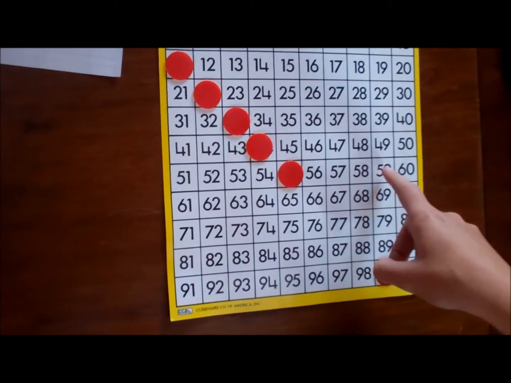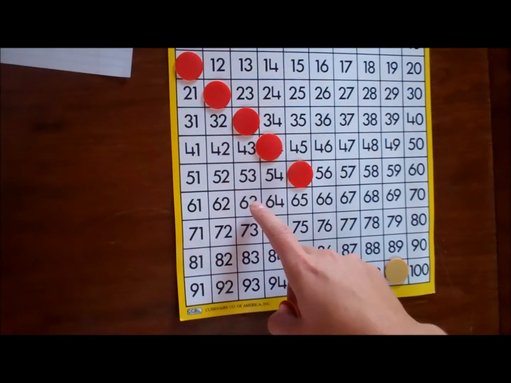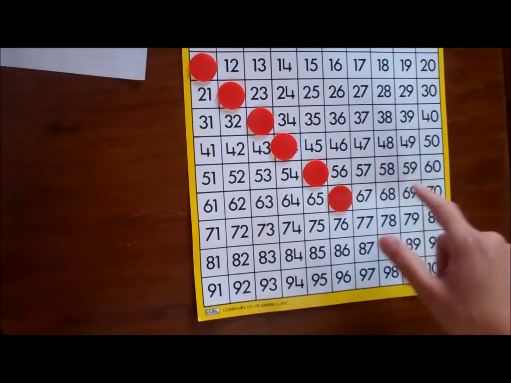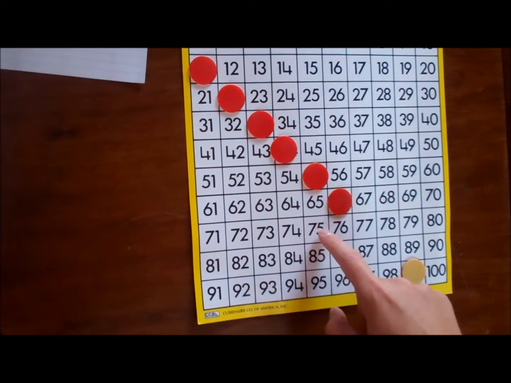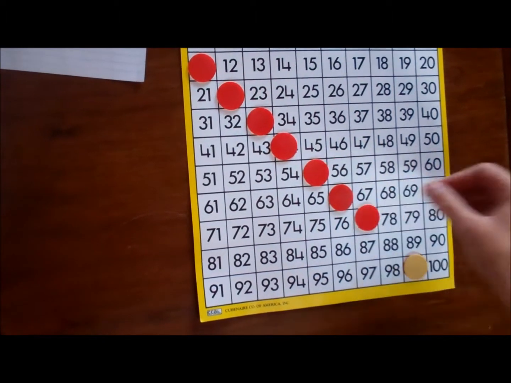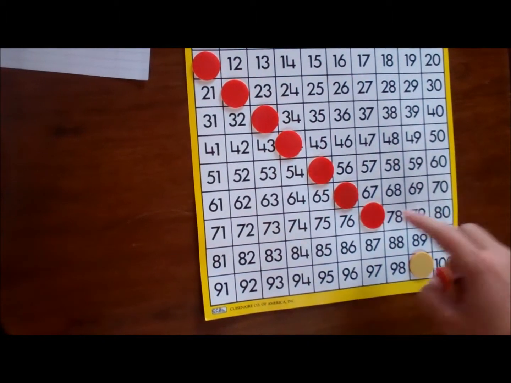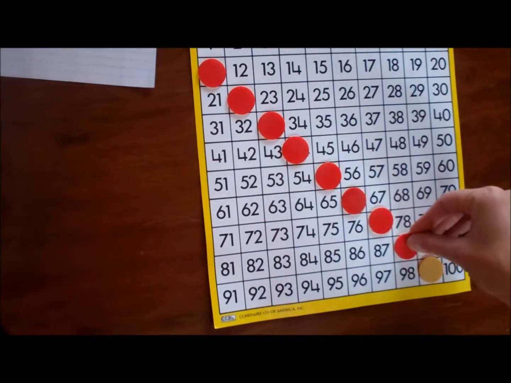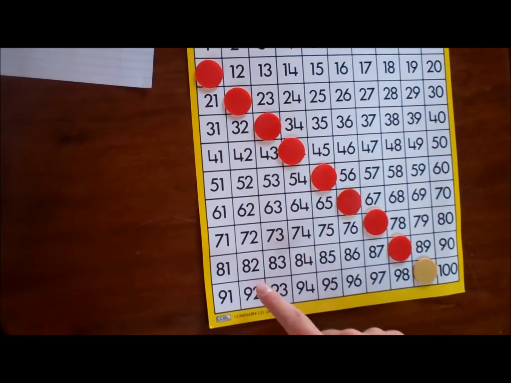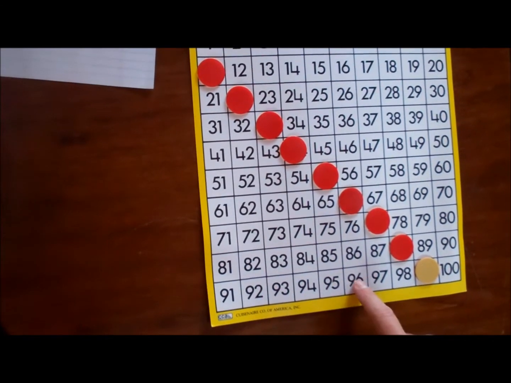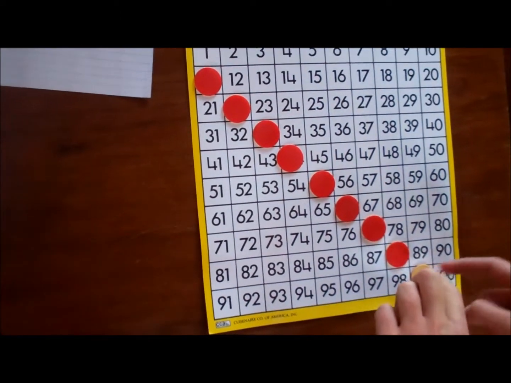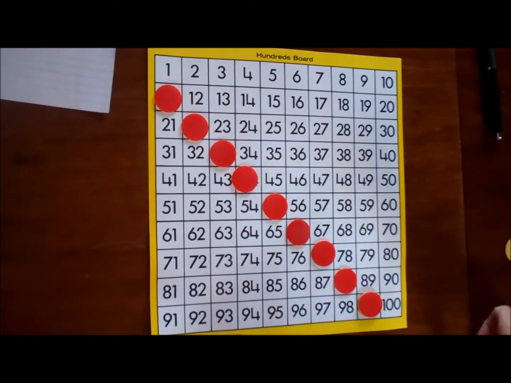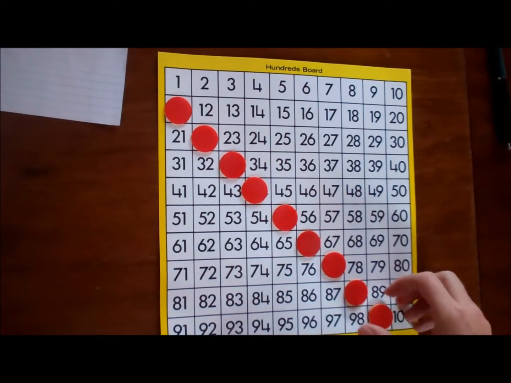Continuing to count by 11s, 1 through 11 each time, we landed on our 99. So now we know that 11 does go into 99 evenly.